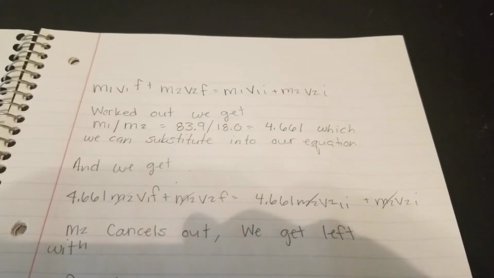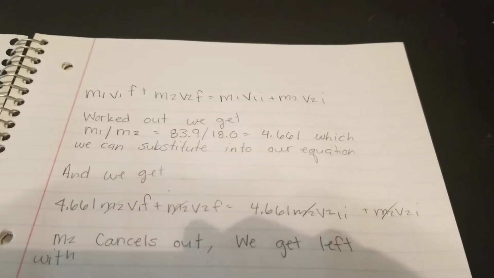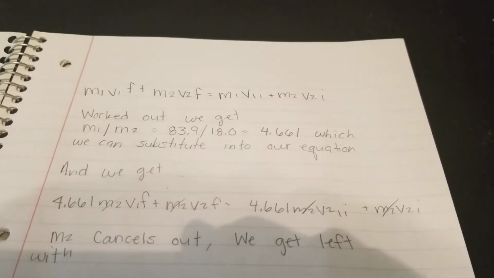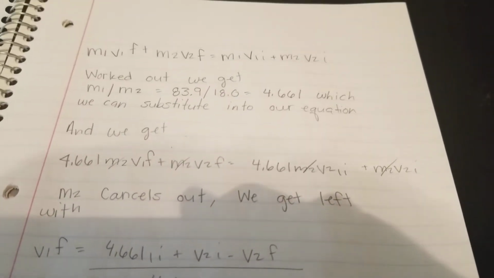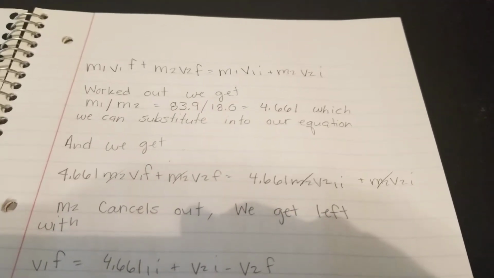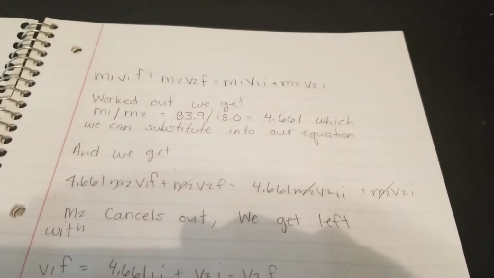So we can go into our equation and divide the mass of our krypton by the mass of our water molecule, and we get 4.661, which we are going to substitute in our equation for m1 v1 final plus m2 v2 final equals m1 v1 initial plus m2 v2 initial.